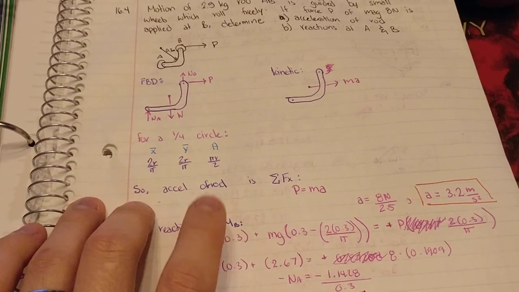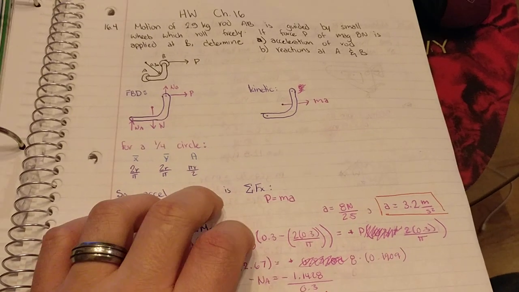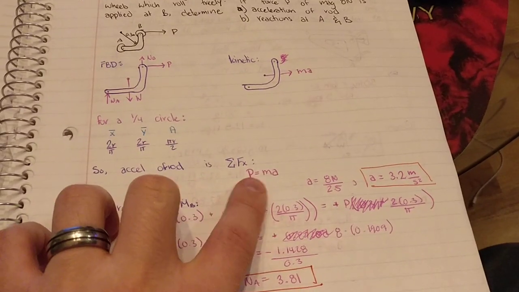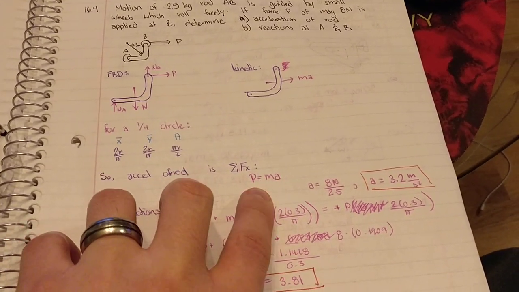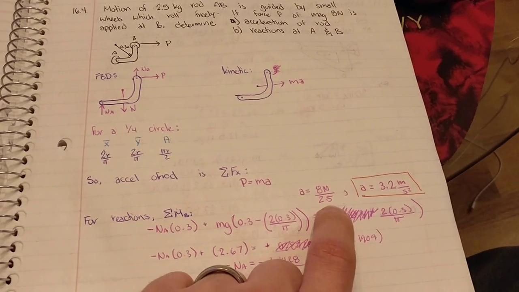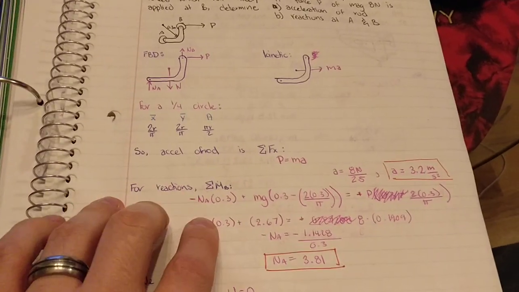So what we can do is set the acceleration of the rod as the sum of the forces in the x direction. So we're going to set our P force equal to our mass times acceleration. We know our P is 8 newtons. We know our mass. We can just divide force by mass and get our acceleration. So 8 divided by 2.5 gives us 3.2 meters per second squared. Now, next we're going to do the reactions.